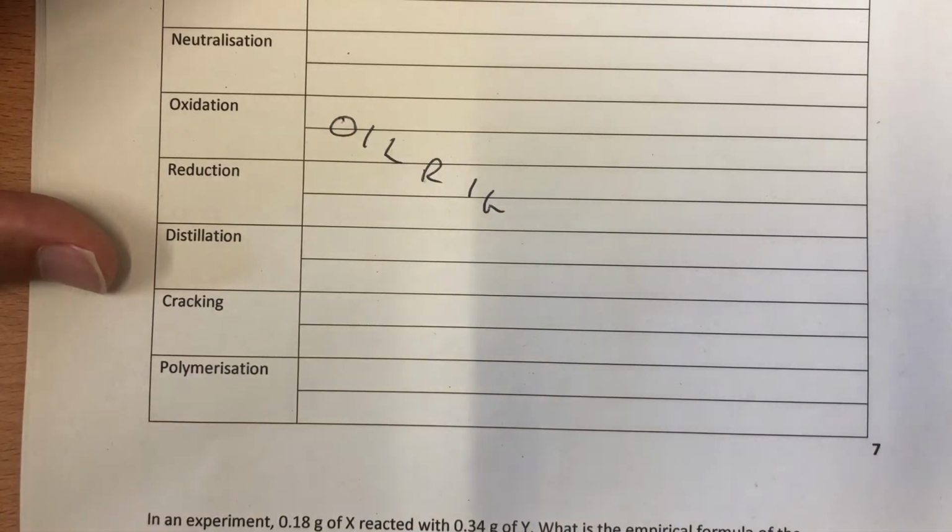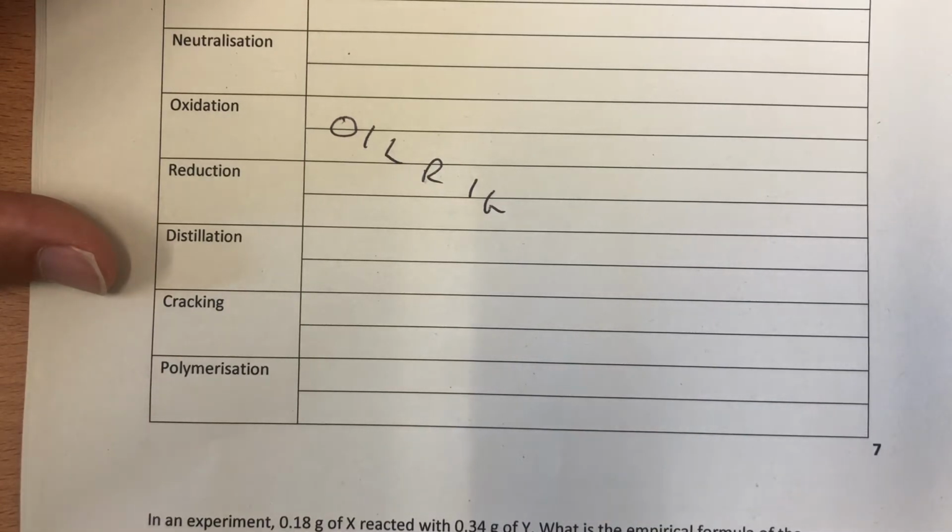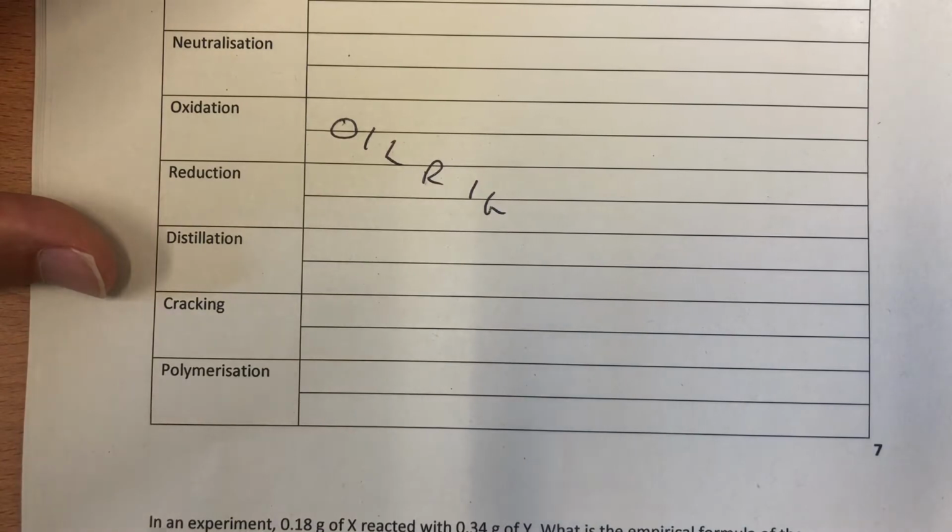Distillation, cracking, polymerisation, this is all in the oil unit in year 11. You've probably only just done it. So if you remember, we get crude oil from the bottom of the North Sea, and that is a mixture of hydrocarbons, a mess of hydrocarbons of different chain lengths. Before we can use it, so petrol is one of those, that mixture needs separating. So there's petrol in crude oil. You can't put crude oil in a car petrol tank, it would gum up the engine because crude oil is far too viscous. So we need to separate that mixture.